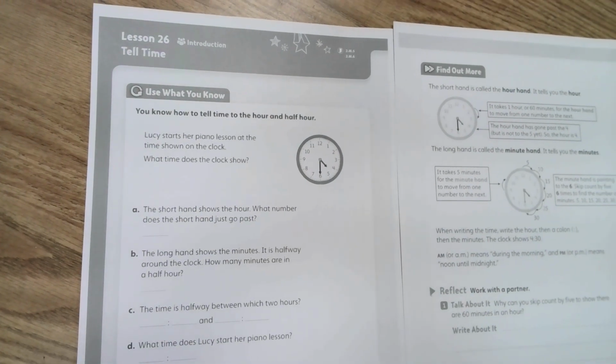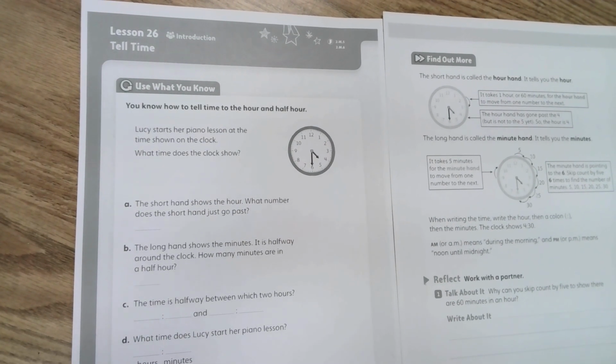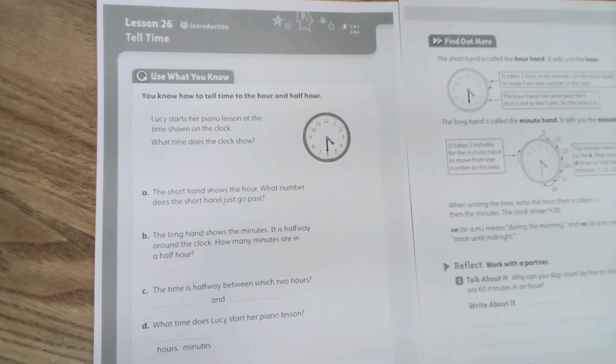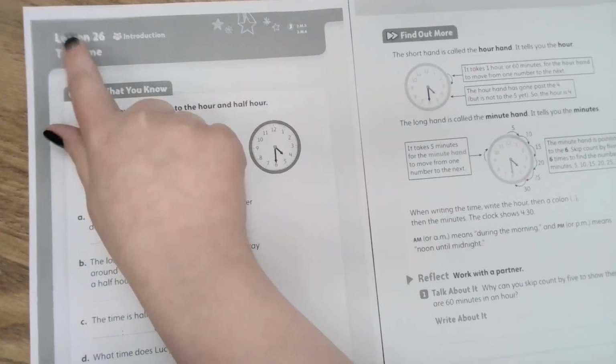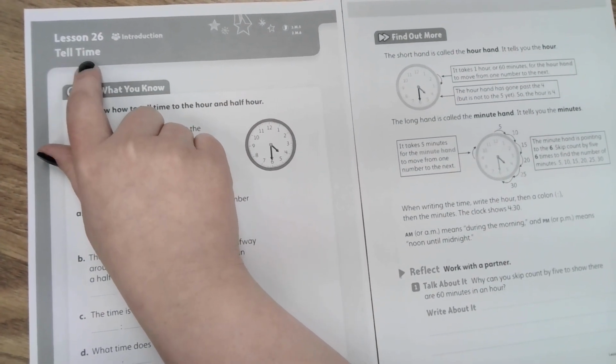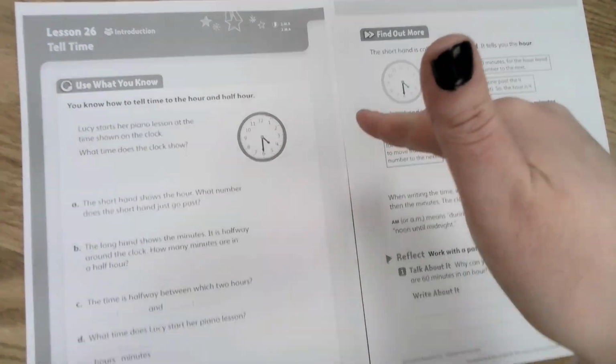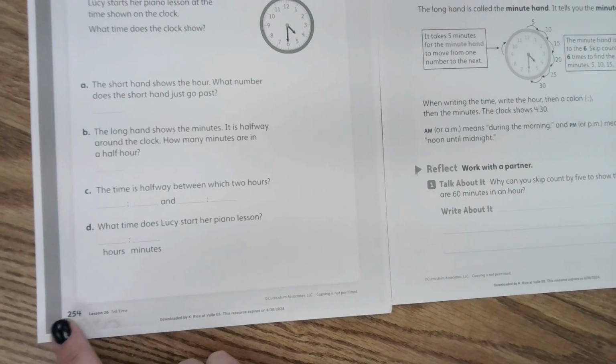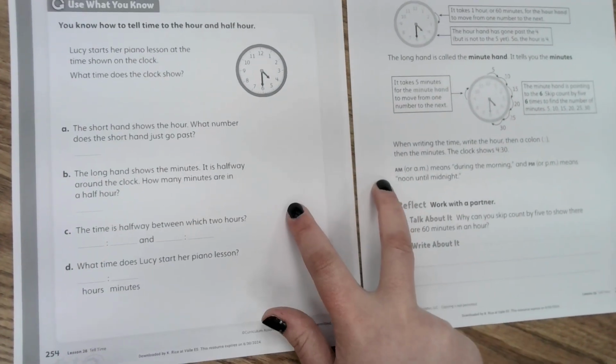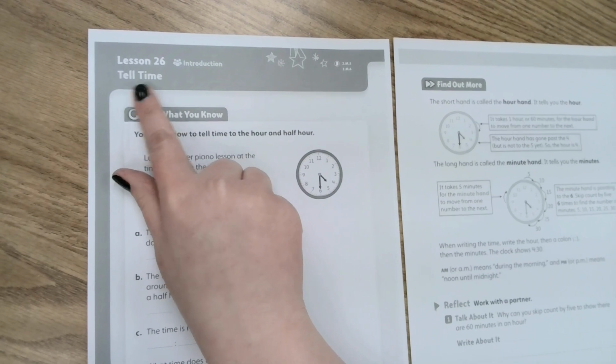Alright, good afternoon. We are now done with graphs, and we are moving on to what I know everybody was excited about at some point, which is lesson 26, tell time. We're going to practice clocks. We did this beginning of the year a little bit. Now we're going to get into it. This starts on page 254. It's 2 pages. Okay, and again, 26, tell time.